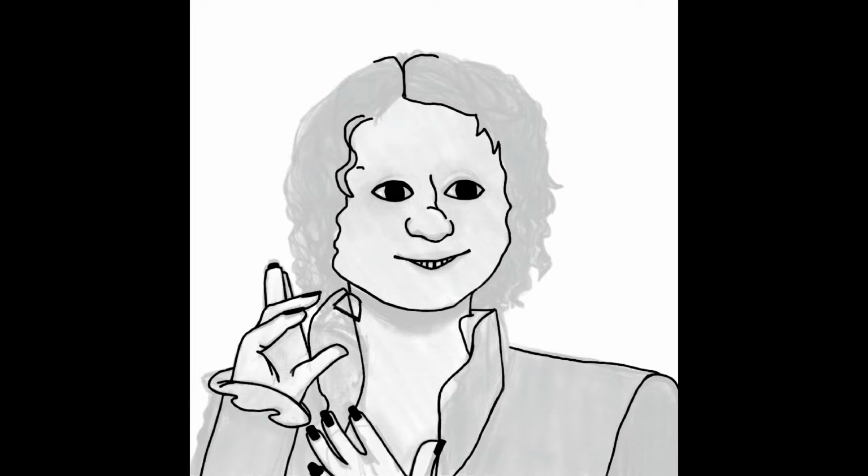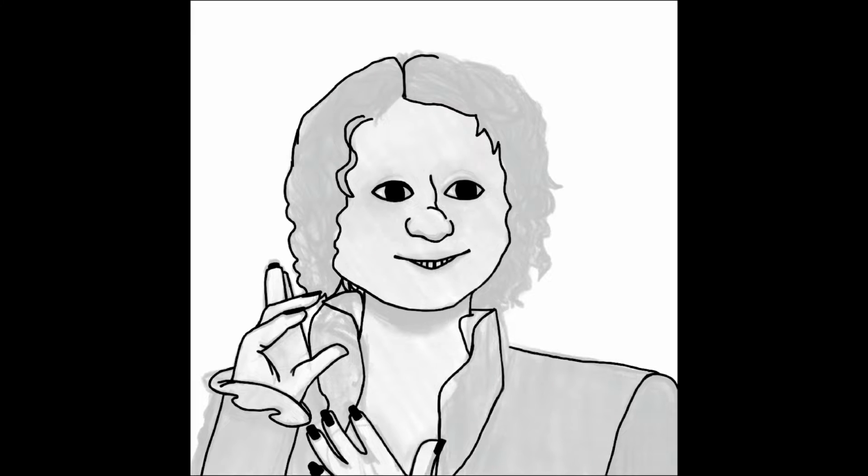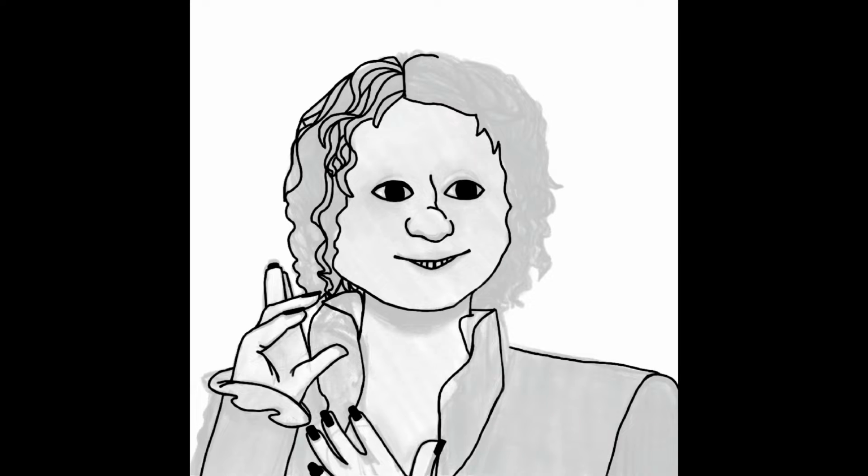I spent a while trying to get the color to look like it did in the reference, and then I added in the wavy hair strands. I drew the outline of the hair first, and then I drew all the curly bits inside.